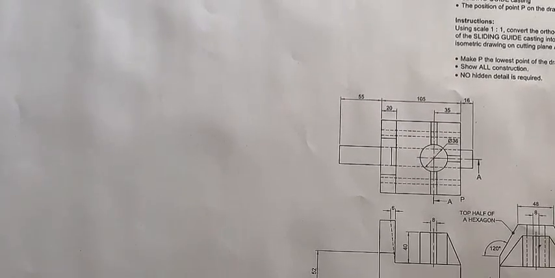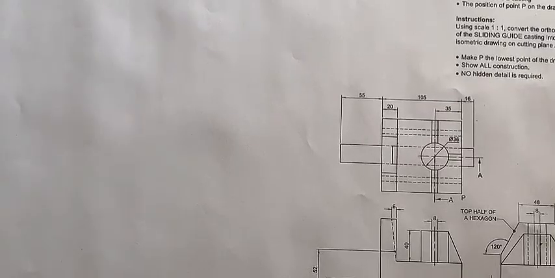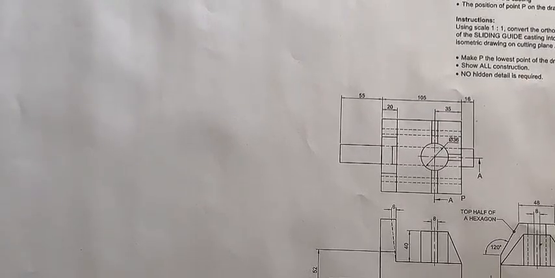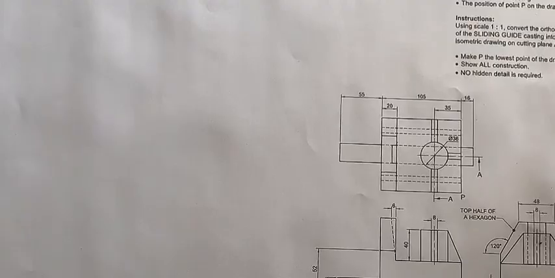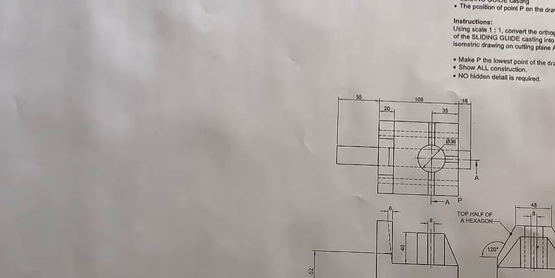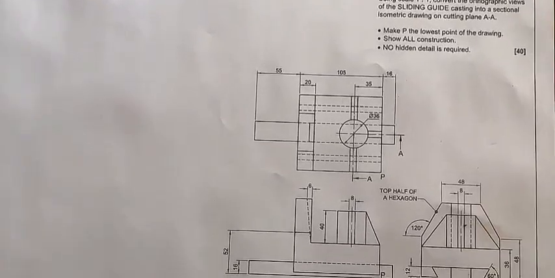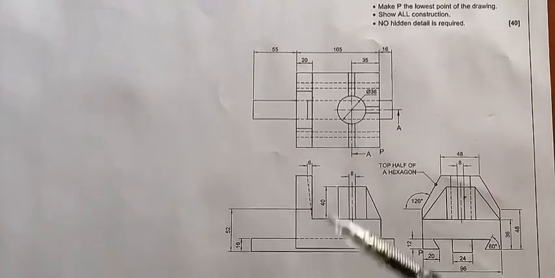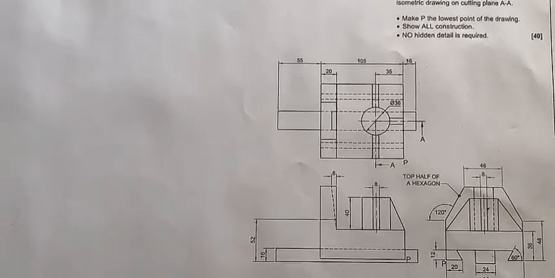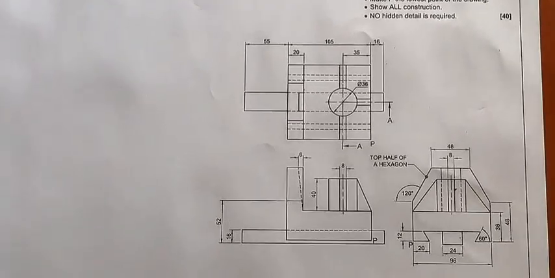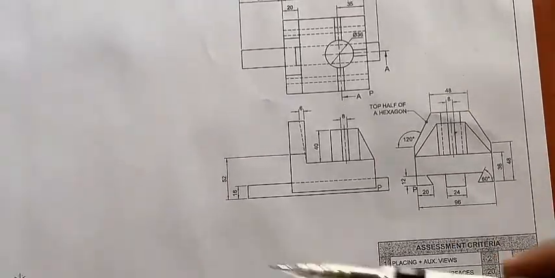Okay, so they're saying make point P the lowest point of your drawing. Show all the constructional lines, no hidden details. It's required. Then should you do as they've asked, you are going to be awarded 40 marks. So these views are given according to third angle orthographic projection, even though the symbol is not here.